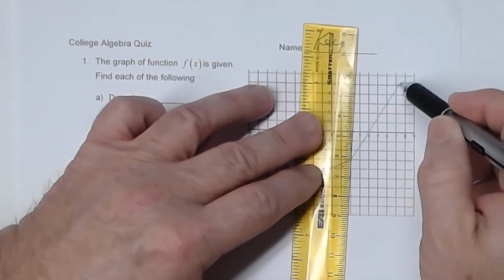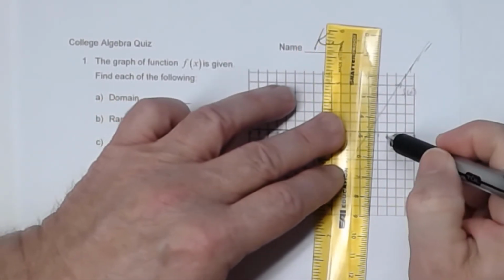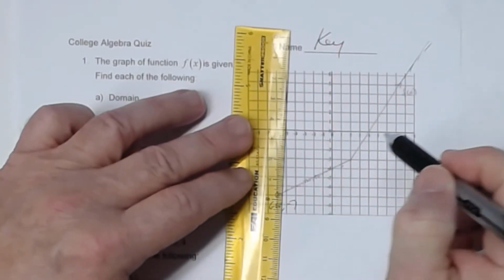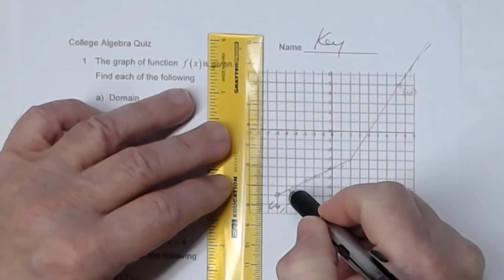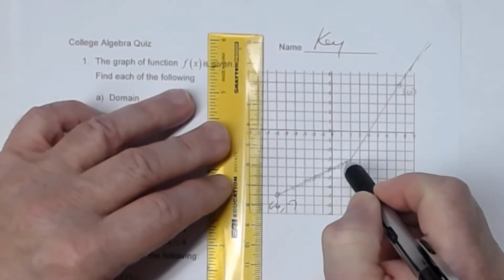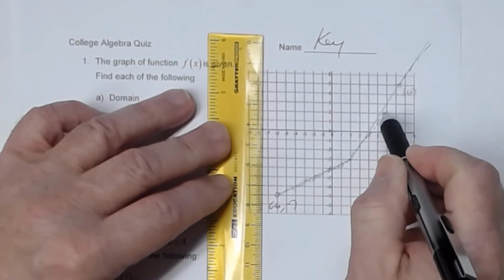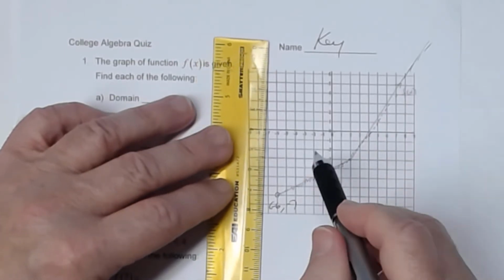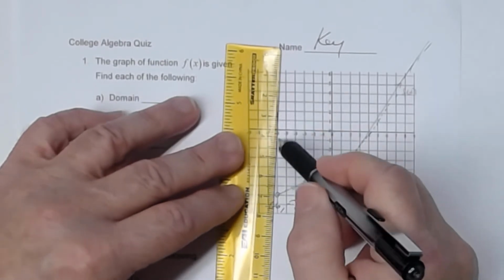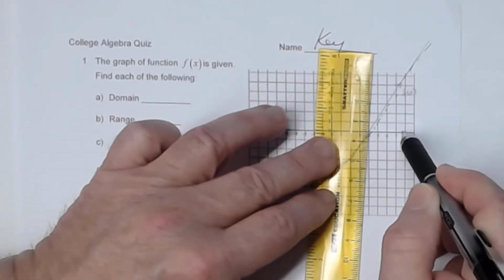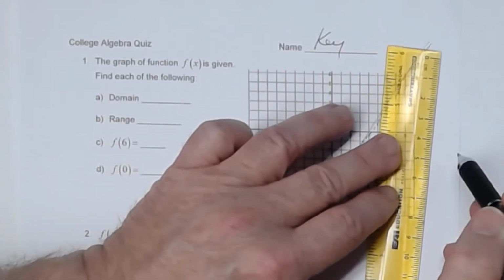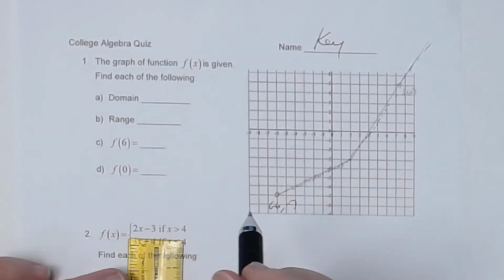See, this arrow indicates it keeps on going, so all the way to infinity. So those x values that you see here are going to be any number in the interval from -6 all the way to infinity. All right, so that is going to be my domain.